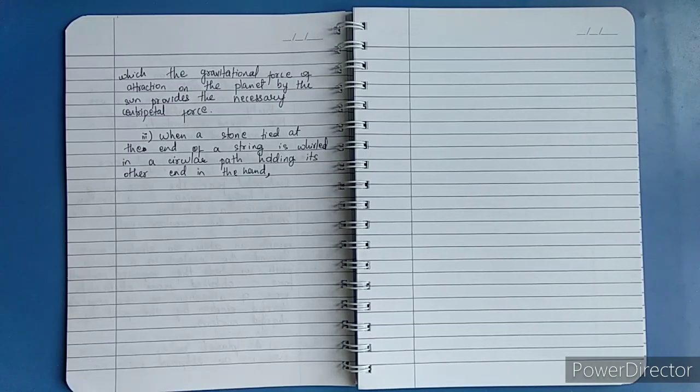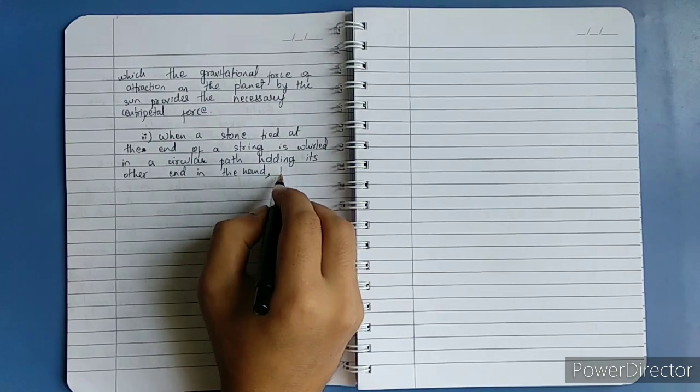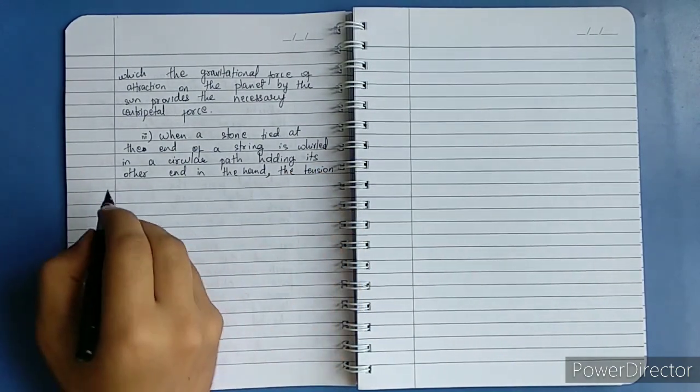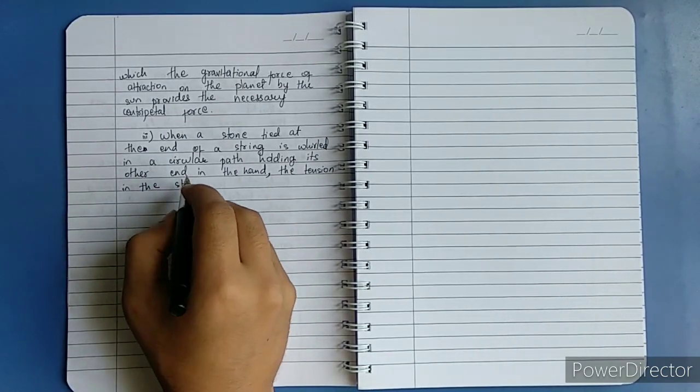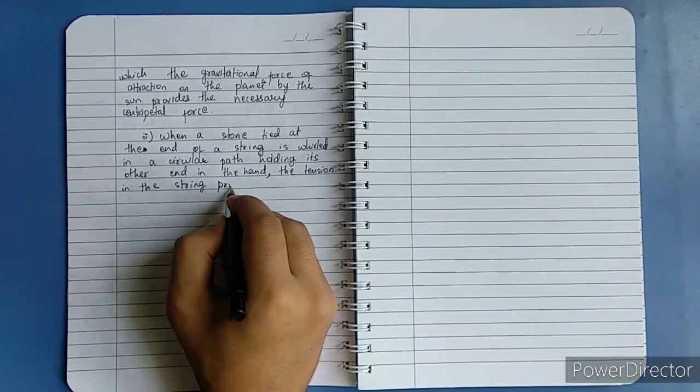So whenever we consider strings like this, when we rotate the stone tied to the string and we hold the string, the string pulls the stone towards the center by the force of tension. So whenever you consider a string, the tension in the string provides the centripetal force.